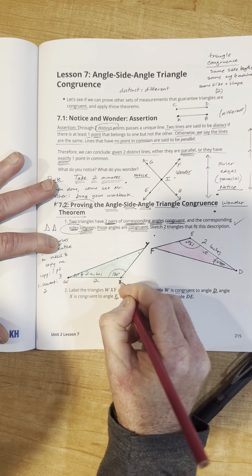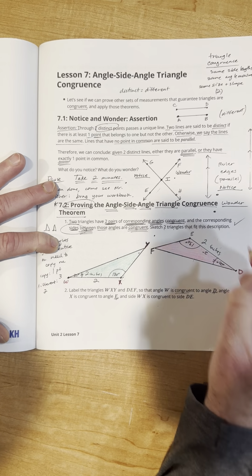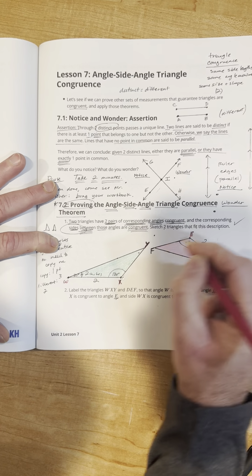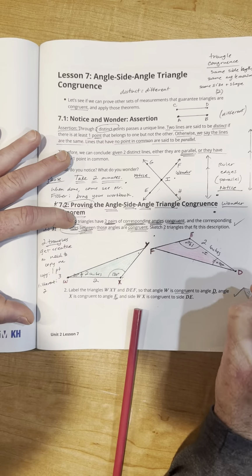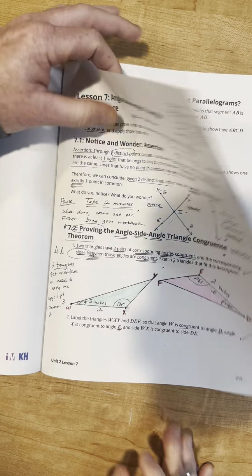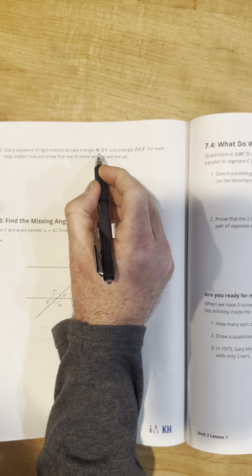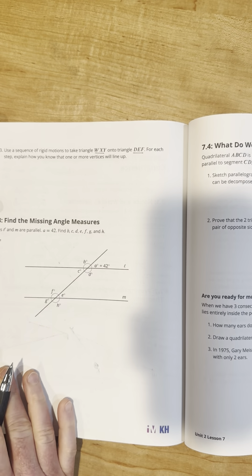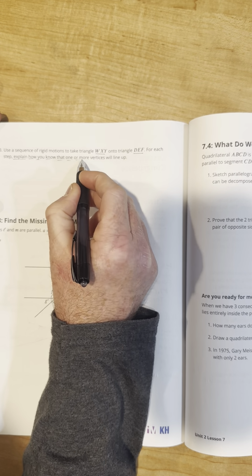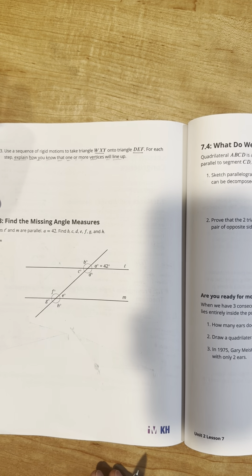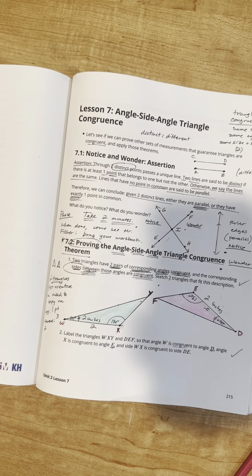So W, X, and Y congruent to D, E, F. That's what we're going to find out next. Okay, so step 2 is done. Now let's look at number 3. Use a sequence of rigid motions to take WXY to DEF. For each step, explain how you know that one or more vertices will line up. Okay, that's cool. It's easy. You will need patty paper for this.